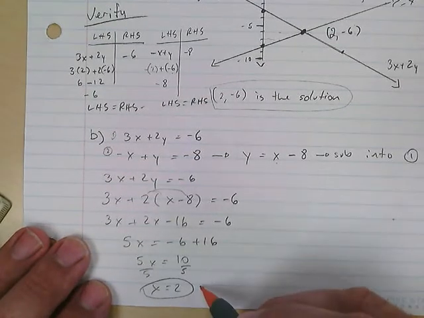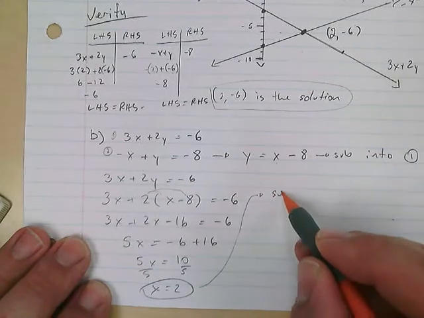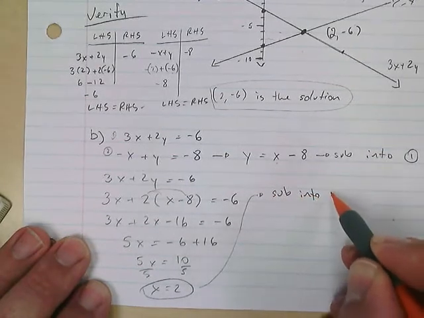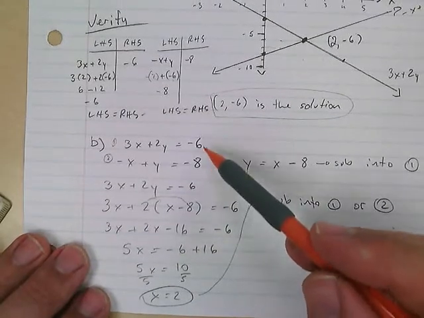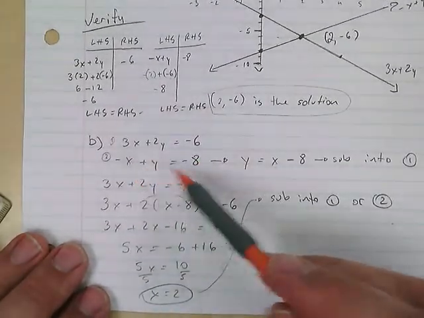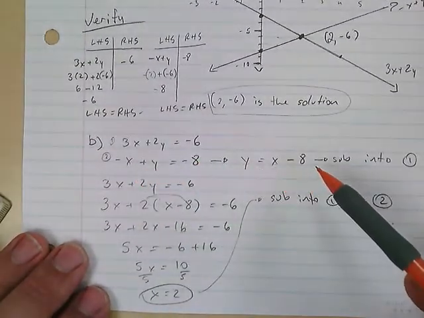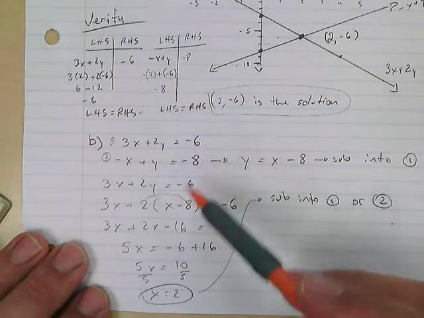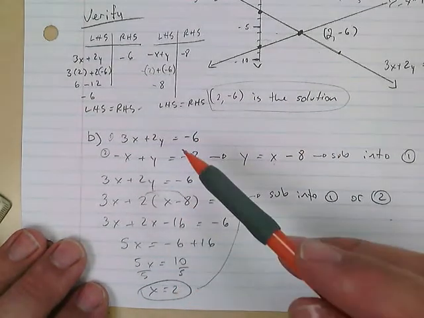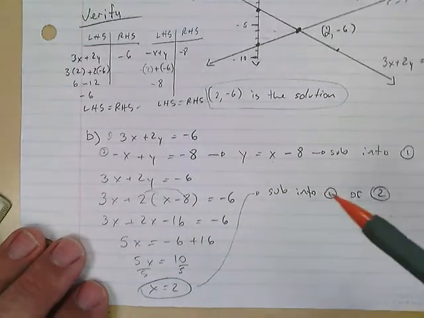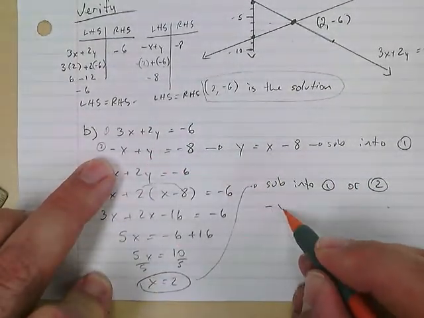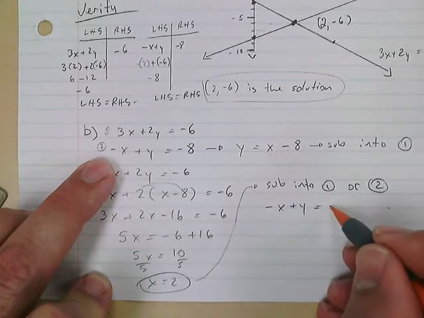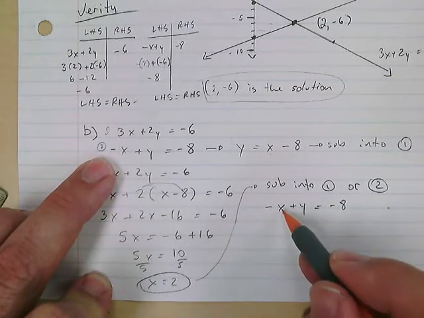Now you take this one and you sub into 1 or 2. Right? So you start isolating for either one of them. If you start with the second one, you isolate, right? That goes into the first one. Once you find x, you can choose one of them again to plug that in. And I would choose the first one, right? So negative x plus y is equal to negative 8. I'm going to plug in my value here.